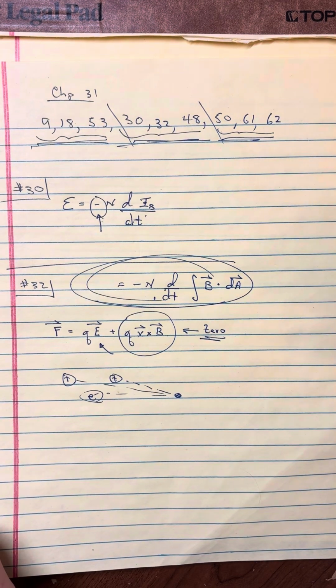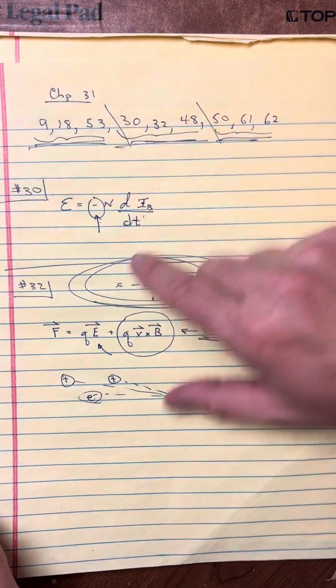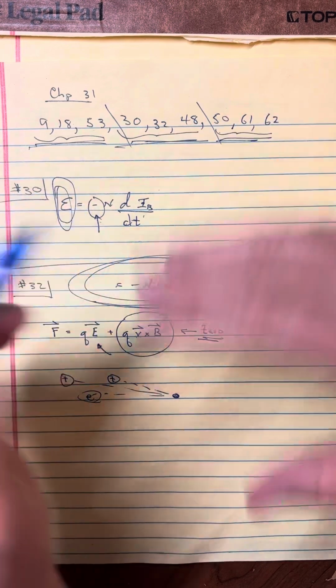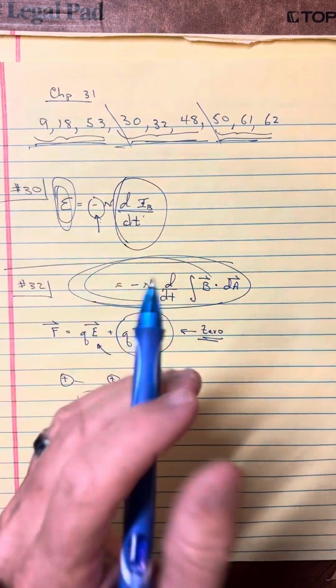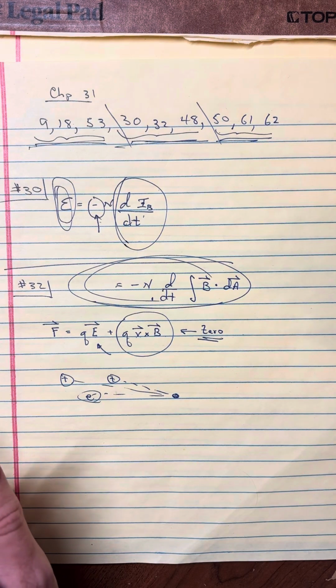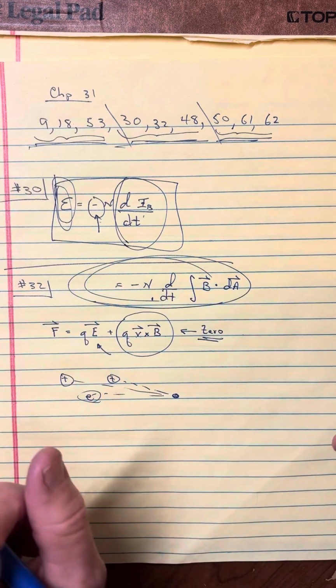I will point out, as I've been saying all along, this whole chapter is based upon Faraday's law, which simply says you make an EMF or an electric field when there is a changing magnetic flux or a changing magnetic field. And so you'll see me probably start every problem along this line.